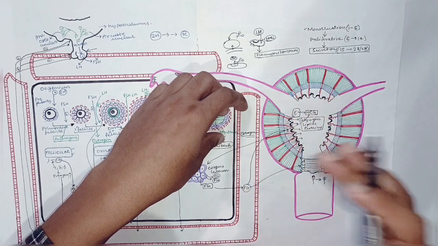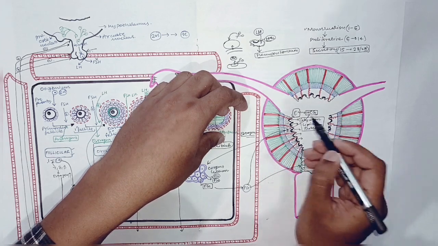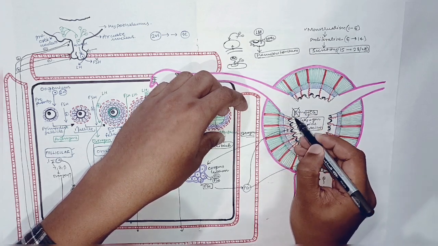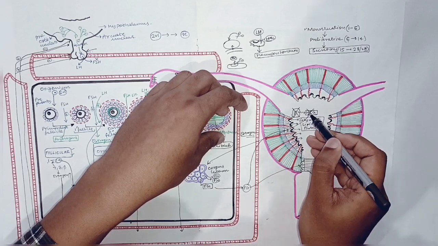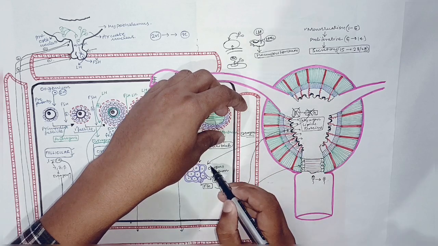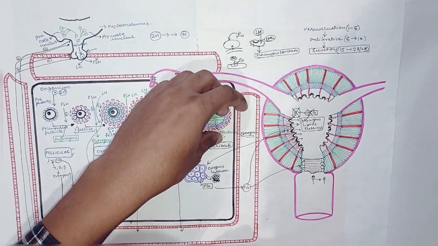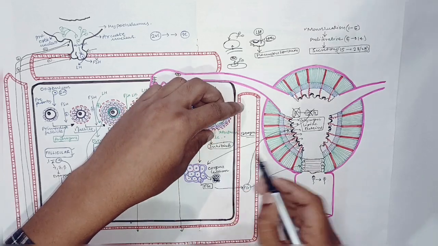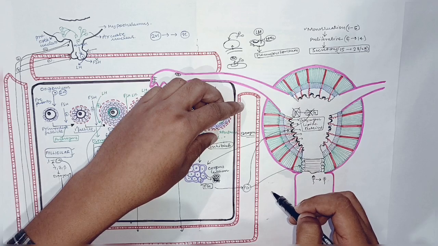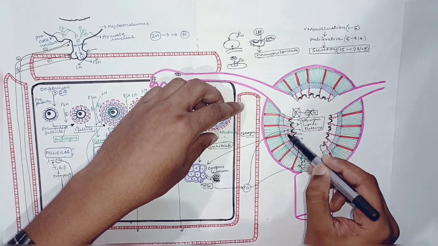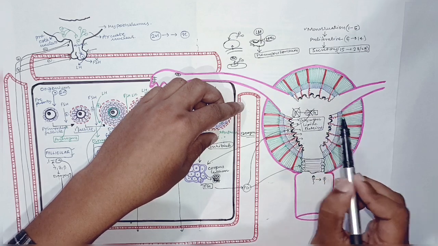Now what happens when no fertilization occurs? If no fertilization occurs, there is no embryo, which means no HCG is produced, and that means no induction to the corpus luteum to produce this progesterone, which is important for the implantation process and for maintaining the endometrium to be valid for the potential embryo.